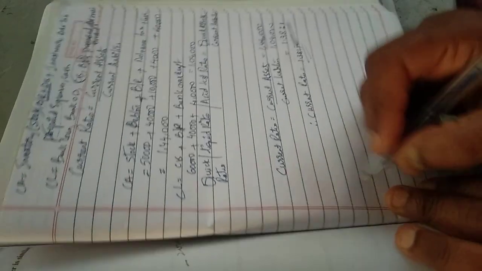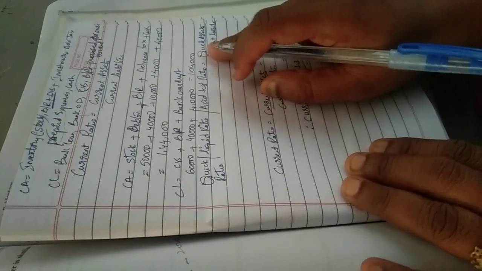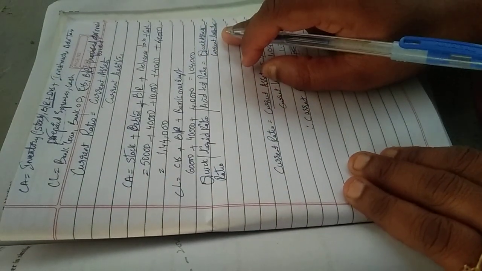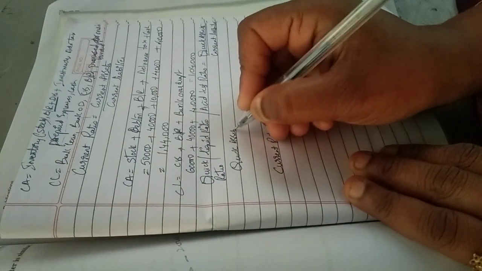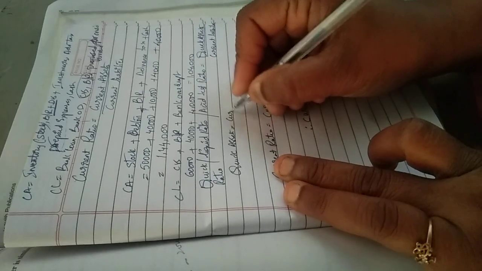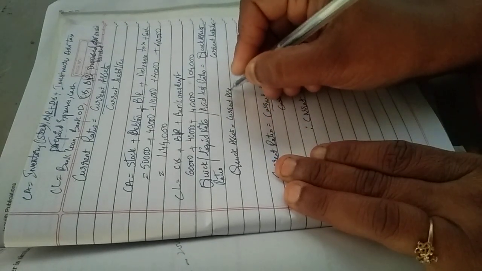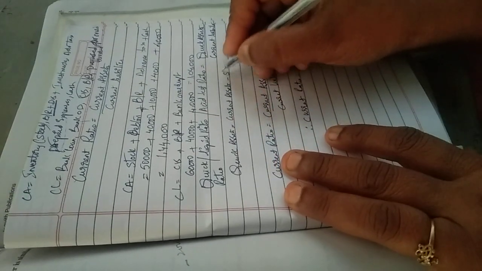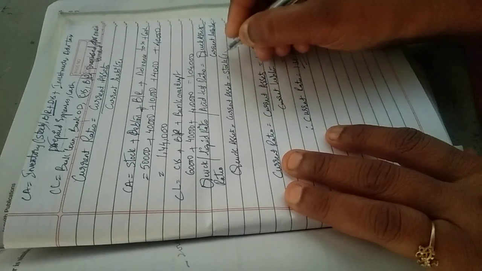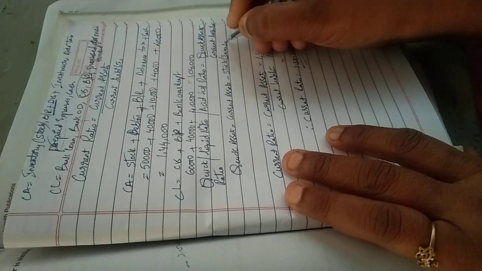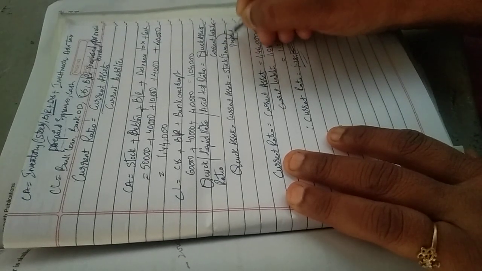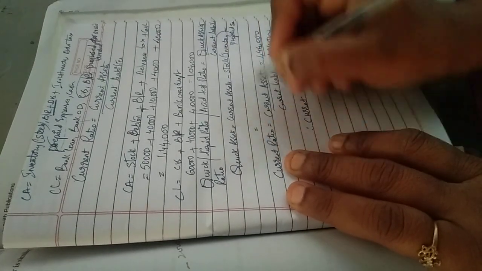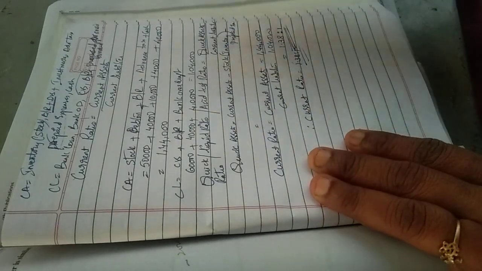Next, now I need quick ratio. For quick ratio, what do I need? Quick assets divided by current liabilities. Now how do I find quick assets? Quick assets is nothing but your current assets minus stock or inventory, both are the same, minus prepaid expense, which is the same as advance tax.